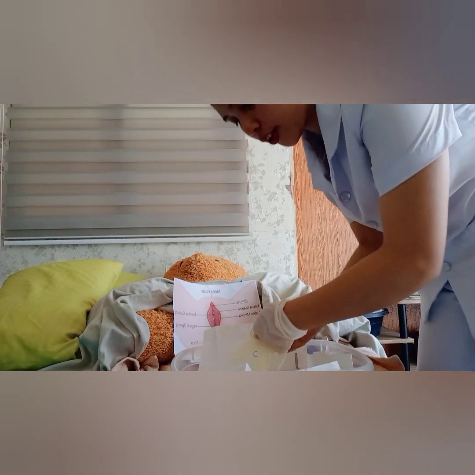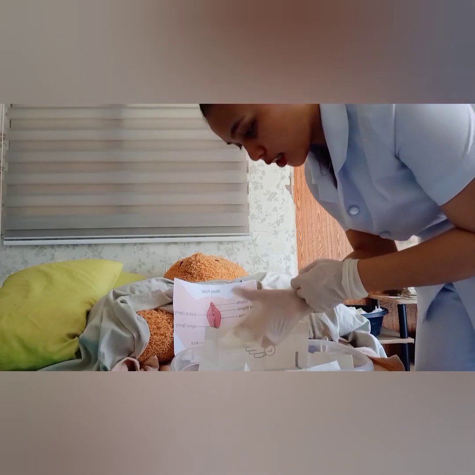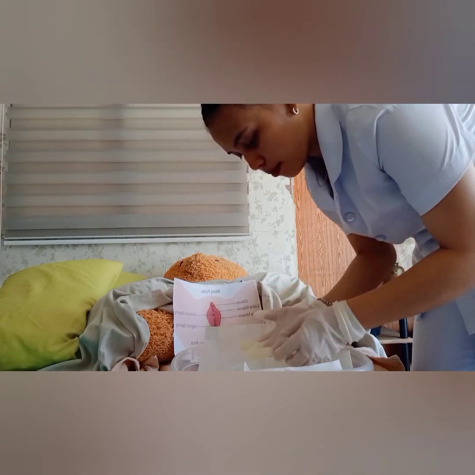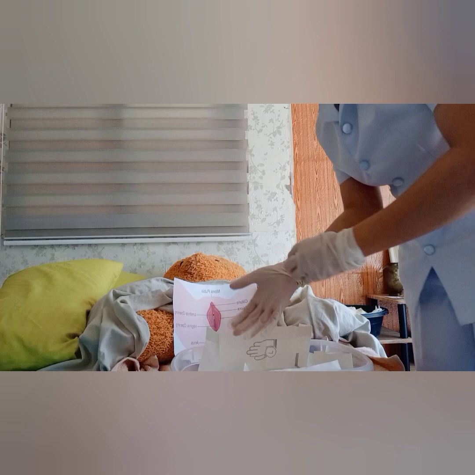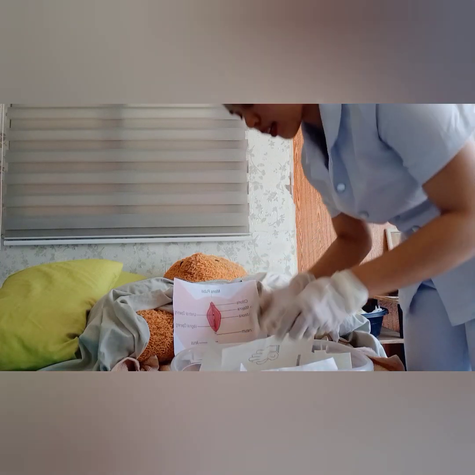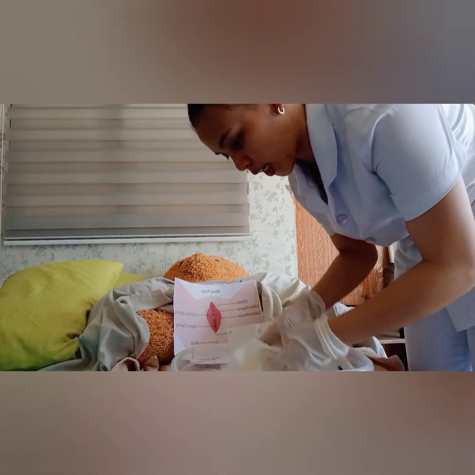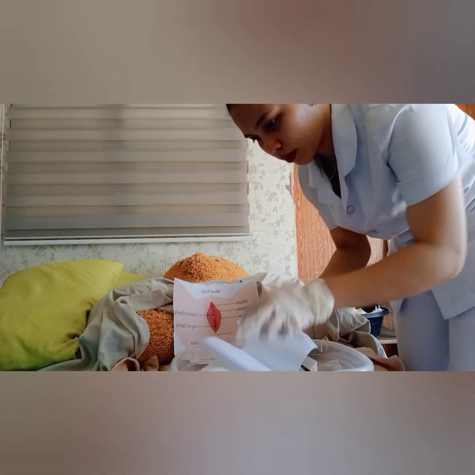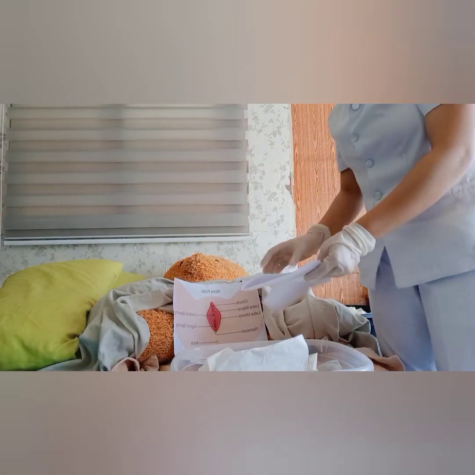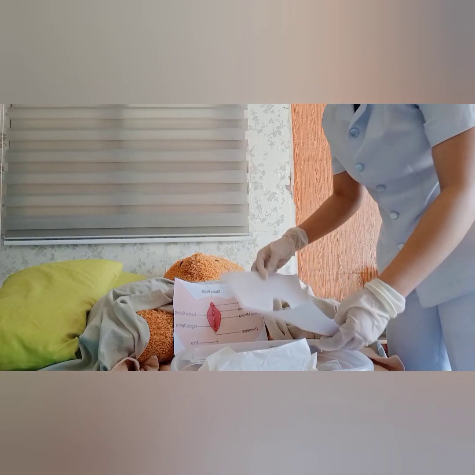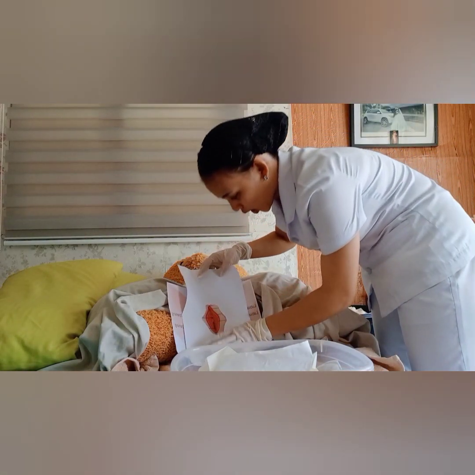So the rationale for this is to keep you safe from any discharge coming from the patient. The next thing that we're gonna do is put on the eye sheet. So the rationale is to drape the other part of the urinary meatus. Okay, this is the right.